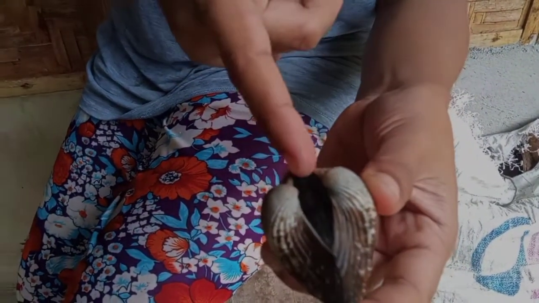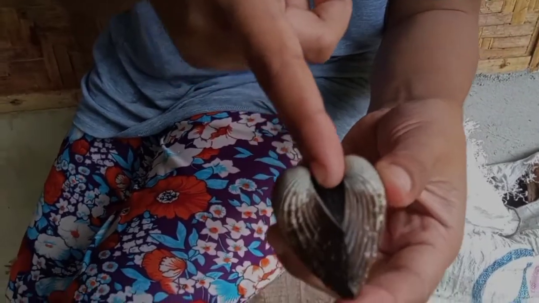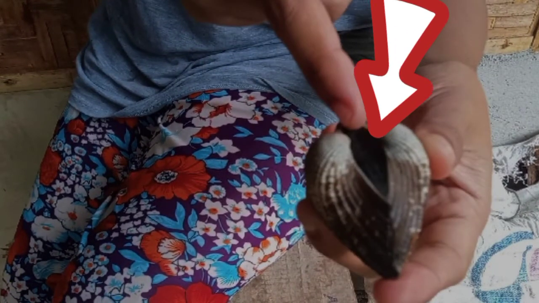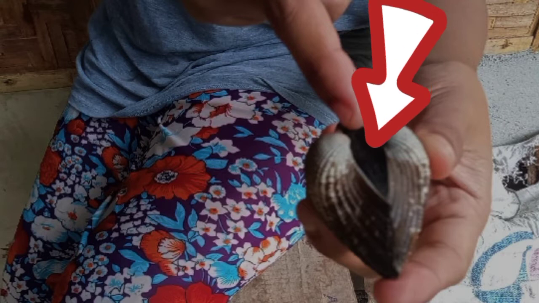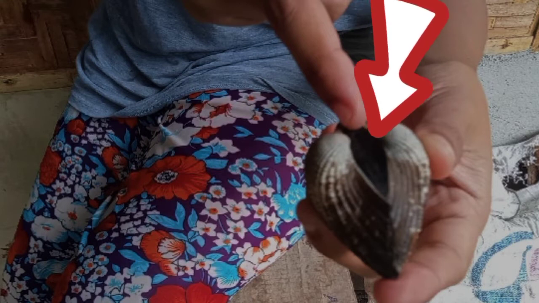This is the ligament. As well as connecting the two bivalve shells together at the hinge line, the ligament also functions as a spring, which automatically opens the valves when the adductor muscle or muscles that close the valves relax.